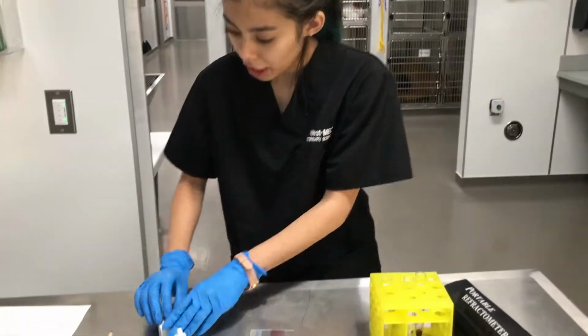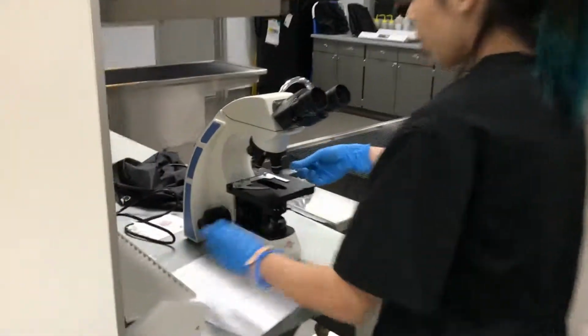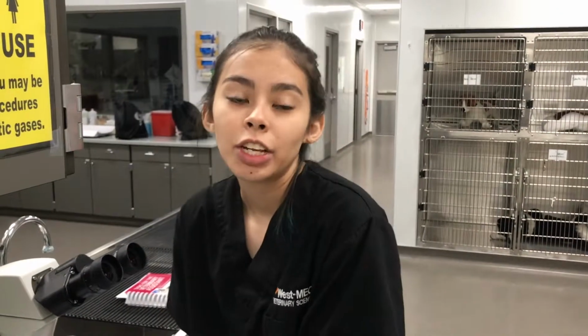Okay. And once I'm done with this, I will take the patient's urinalysis record and its microscope slide and put it right next to the microscope for the veterinary technician or the veterinarian to examine it. And this is how you do a urinalysis.